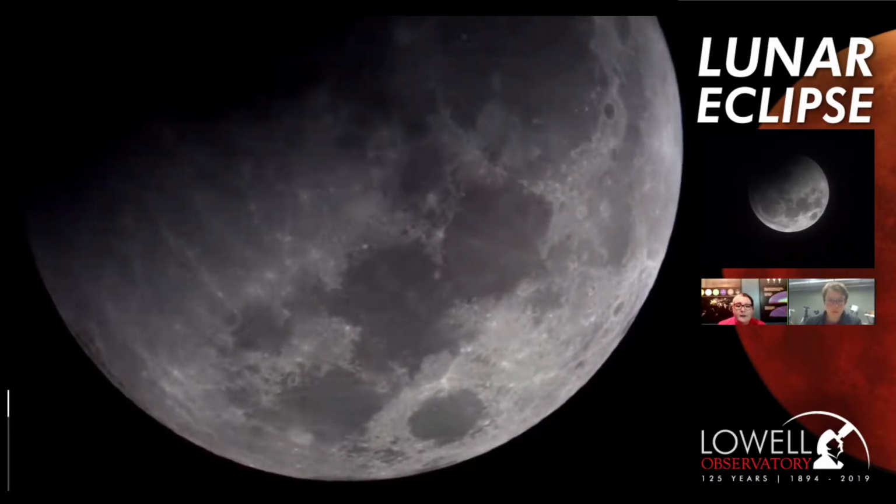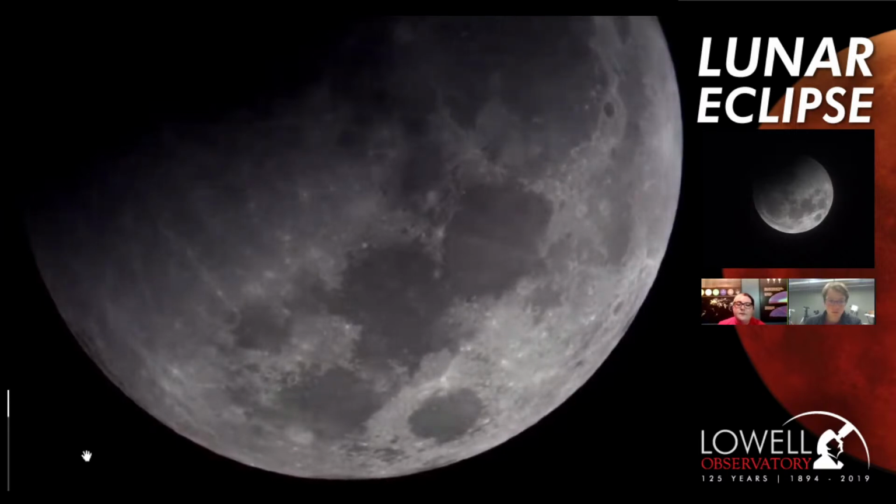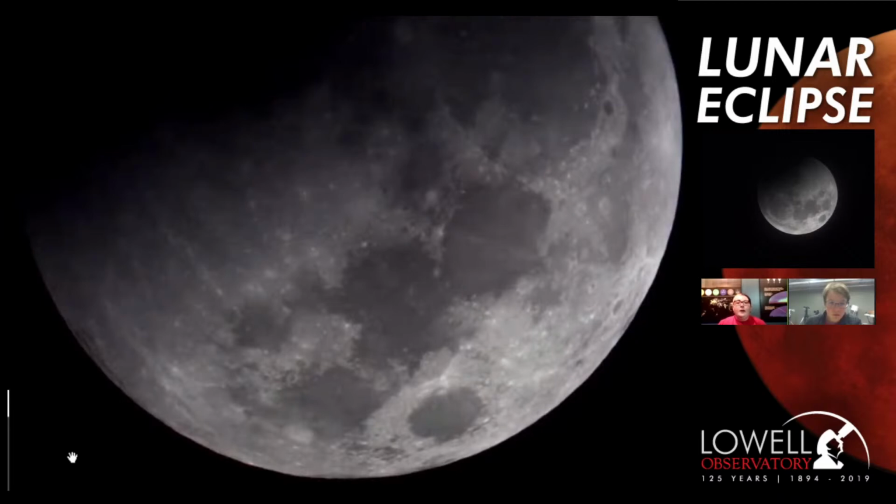And then if we continue on, we've also got types of shield volcanoes on the moon called domes. So the moon was at one point in time, sorry, I'm reading the chat questions. So the moon was geologically active at one point.